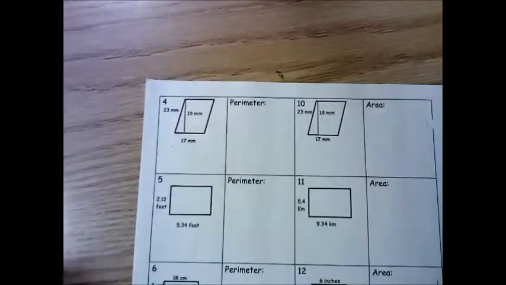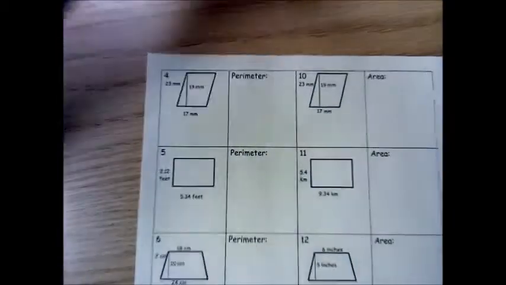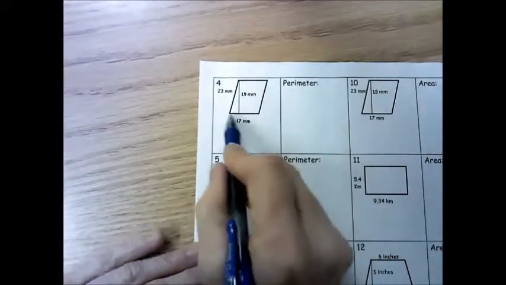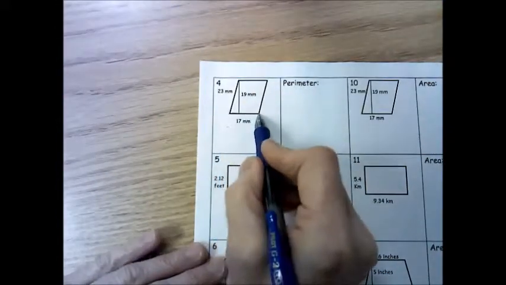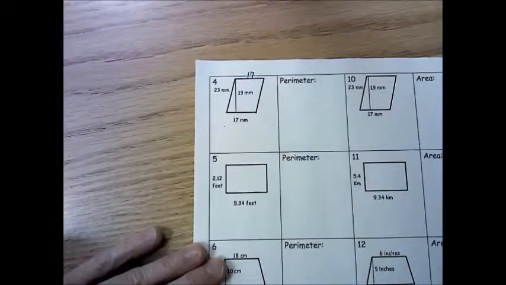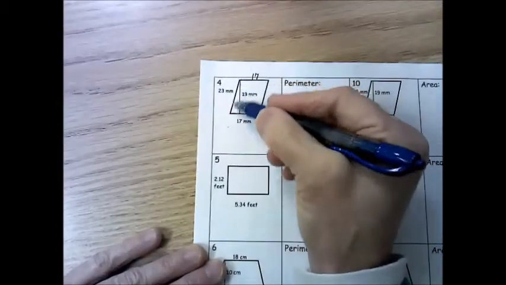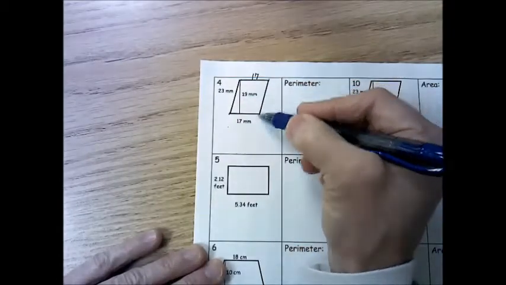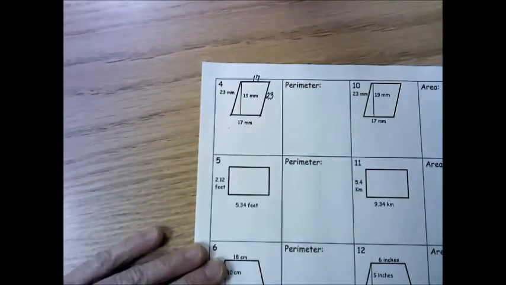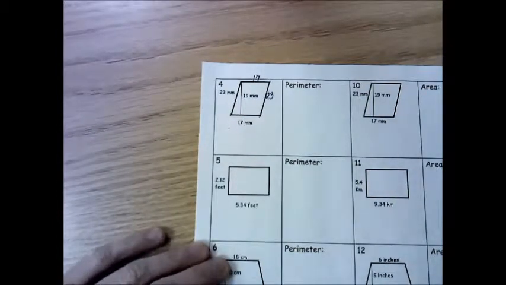Next type of two-dimensional shape we're going to talk about is our parallelogram. Here in the parallelogram, we see that this length is 17. So that means the top line would be 17, since this is a parallelogram. The side measure is 23, so this side measure over here also has to be 23 for our parallelogram.